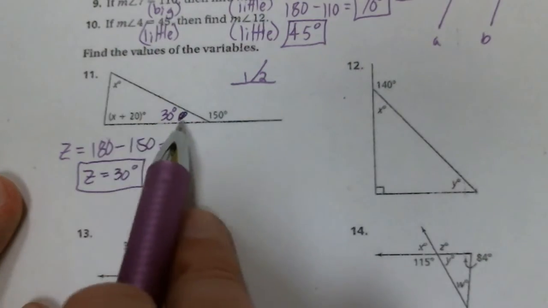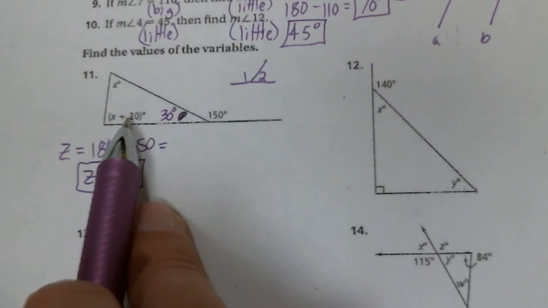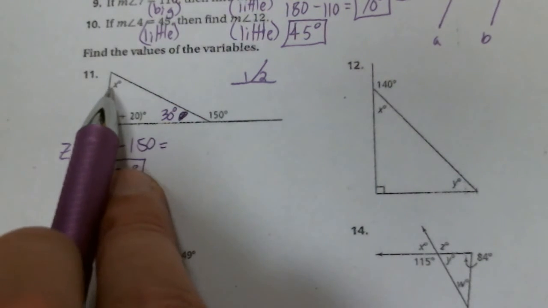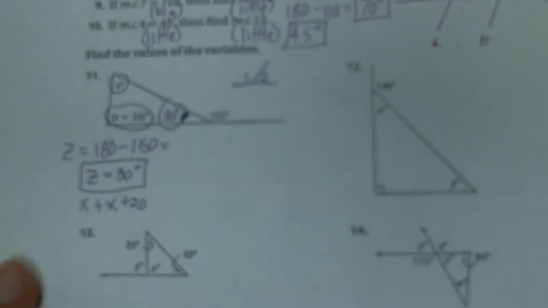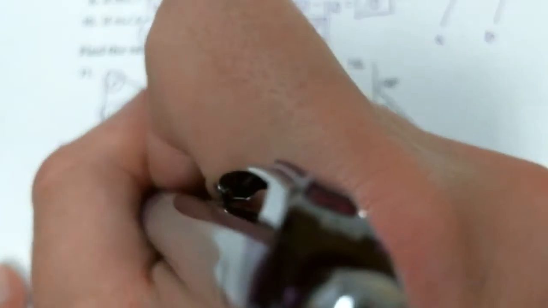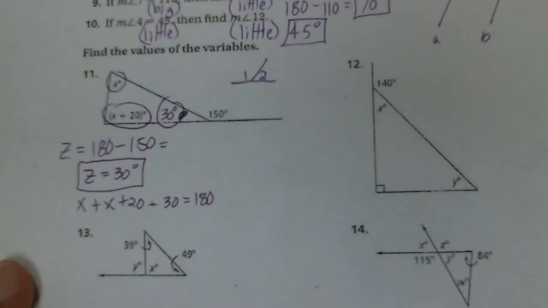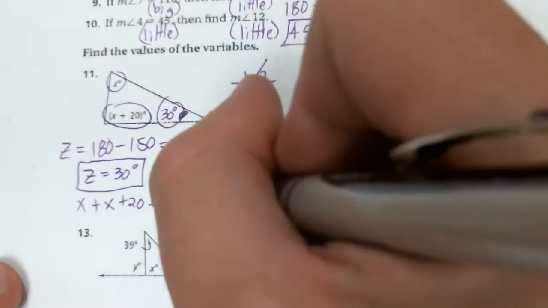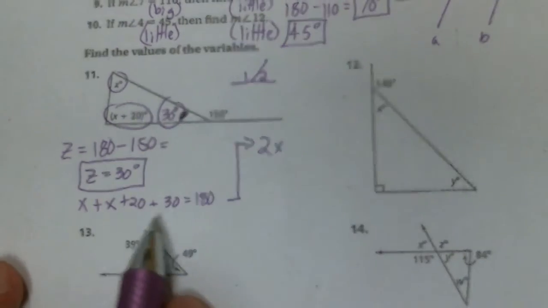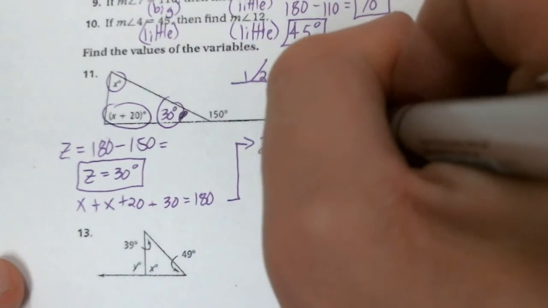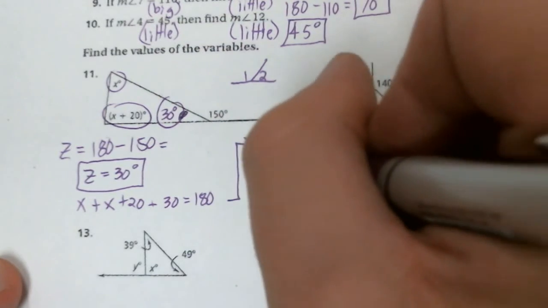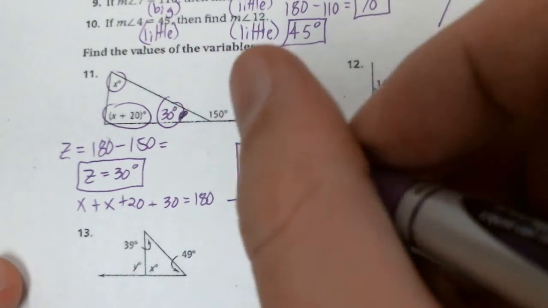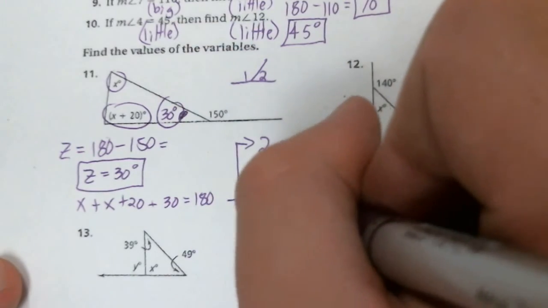All right, now I know that these three angles have to add up to what? 180, right? Three angles of any triangle add up to 180. So I know this guy, X, that guy, X plus 20, plus the 30 that I just found, all three of those have to add up to 180 degrees. Okay, now I'll just solve. X plus X, that's 2X. 20 plus 30 is 50, equals 180. Subtract 50 from both sides. 2X equals 130. Divide by 2, and X equals 65.